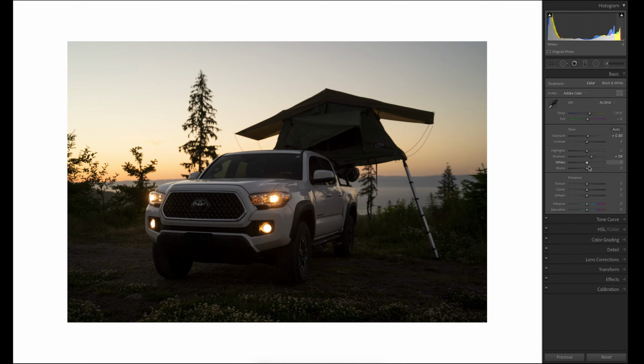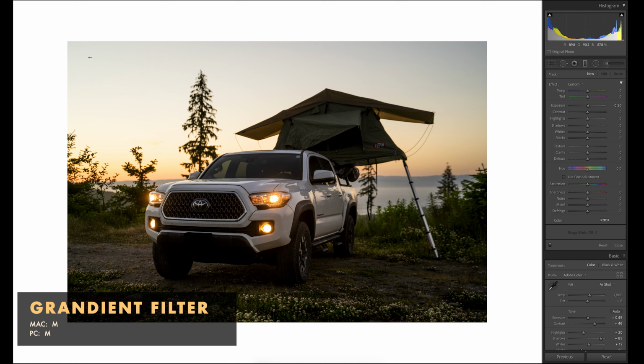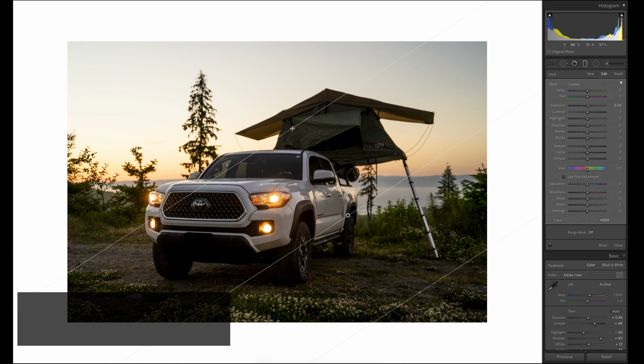What I'm looking for here is to create a nice contrast between the white truck and the background. So since the truck is white, I'm going to make a darker background. The first thing I want to do is shape the light around the truck, and how I'm going to do that is through gradient filters. It's going to be very simple. I'm just going to go like this, and I'm going to create another one down here.